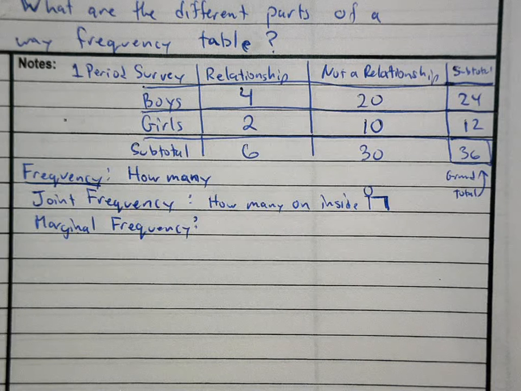I want you to think of an elbow joint as something like a how many at the joint of 2 things. For example, if I were to ask you, what is the joint frequency of girls in a relationship? You would say 2. There's 2 girls that are in a relationship.